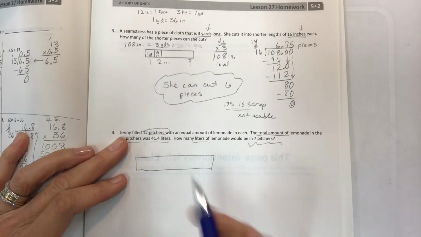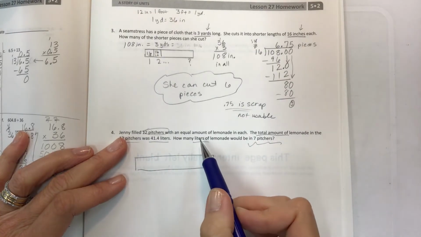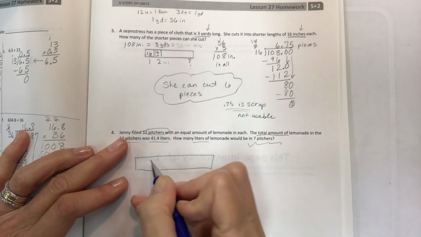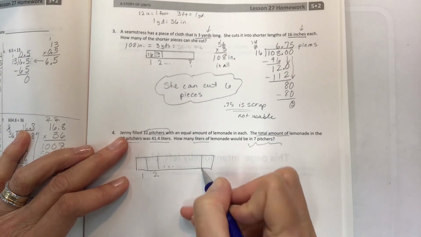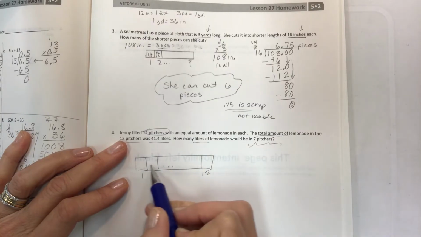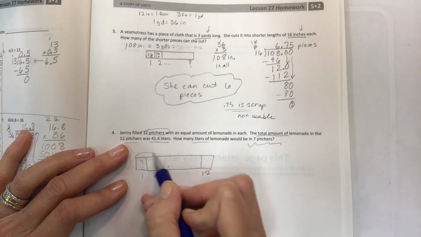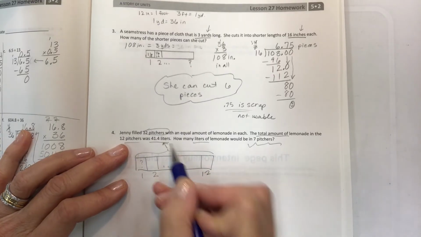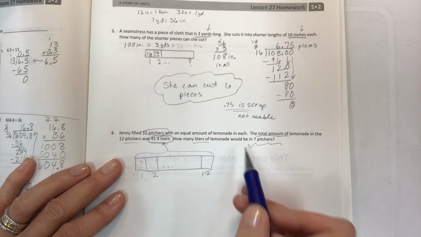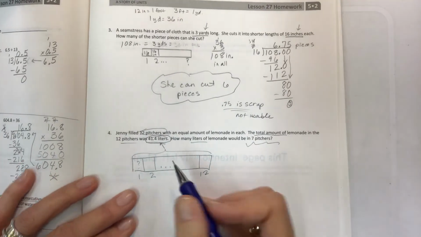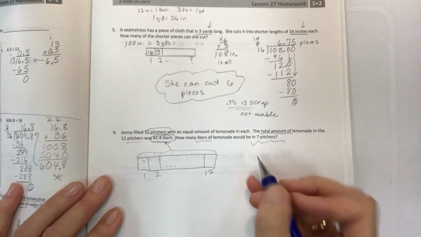Okay, so even though they don't require it, it's just really, really good if you get used to making tape diagrams. She filled 12 pitchers, so you can go like this. 1, 2, 12. 12 pitchers with the equal amount that we don't know, but the total amount of lemonade in the 12 pitchers was 41.4 liters. How many liters of lemonade would be in 7 pitchers? Well, it'd be nice if we knew how much was in 1 pitcher so that we could determine the 7.